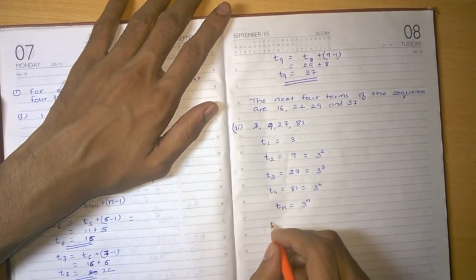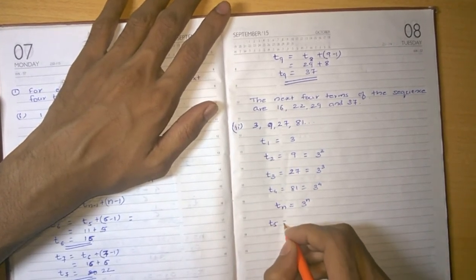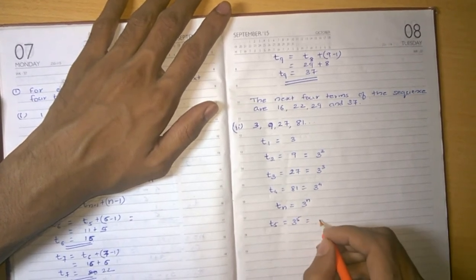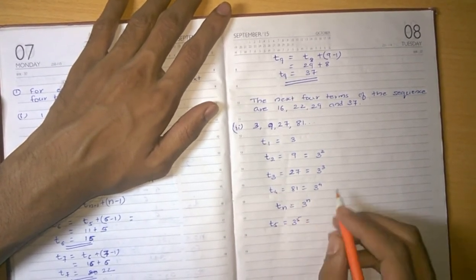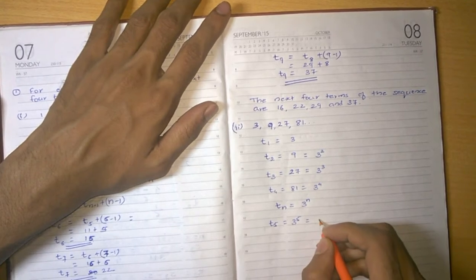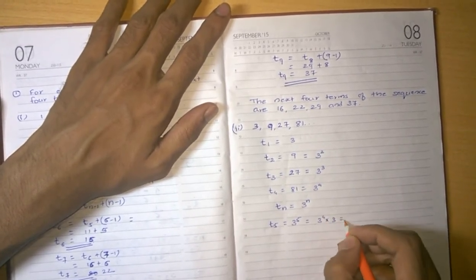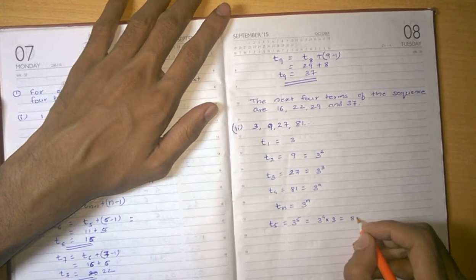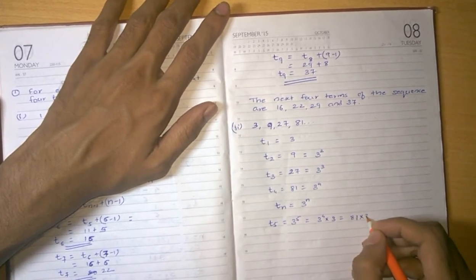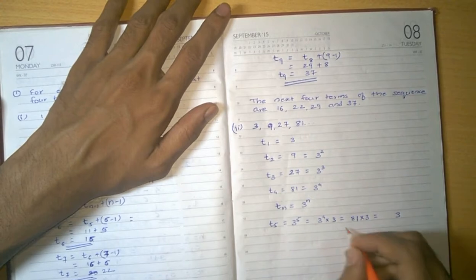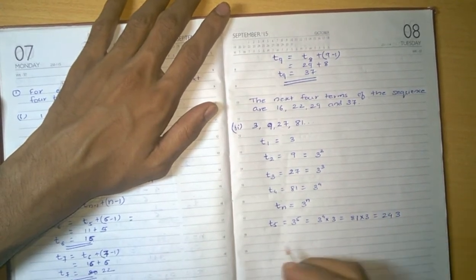So similarly our T5 will be 3 raised to 5, which is obviously 3 raised to 4 into 3, which is 81 into 3, which is 243.